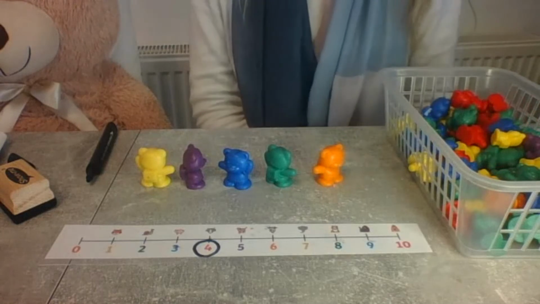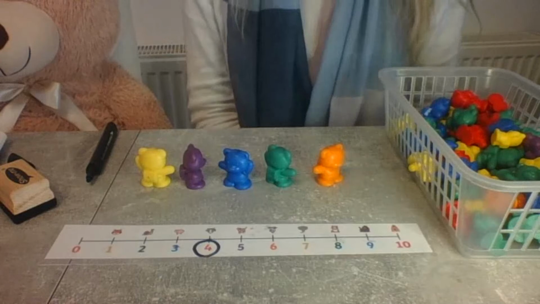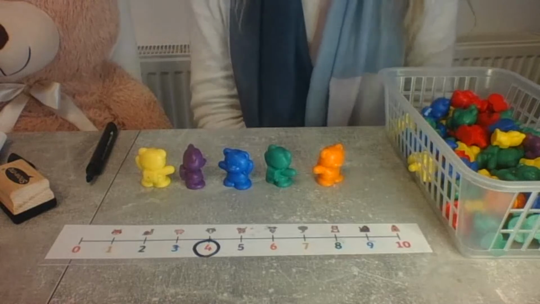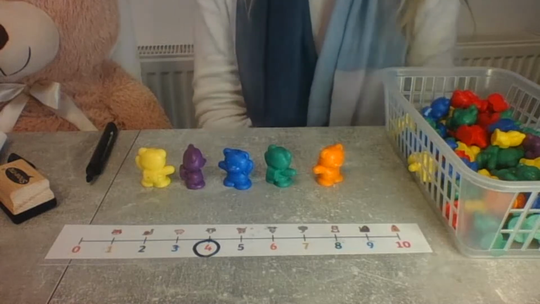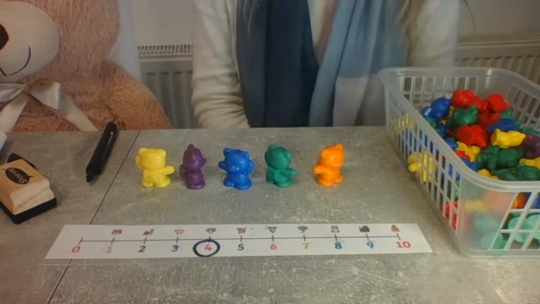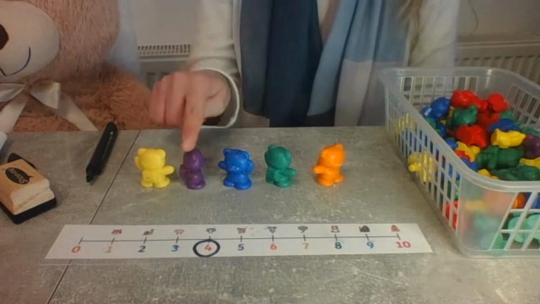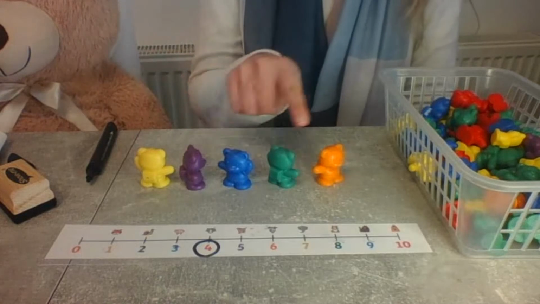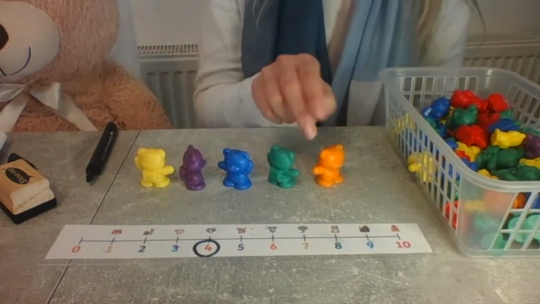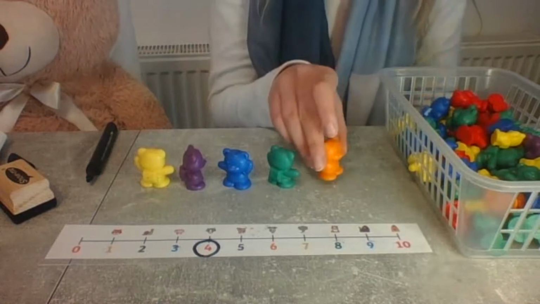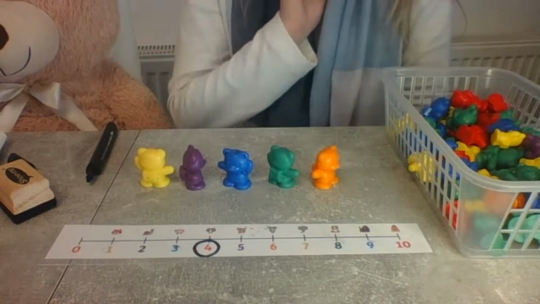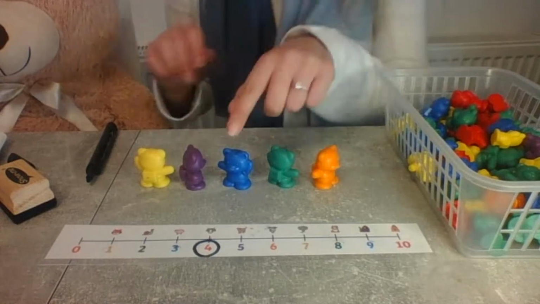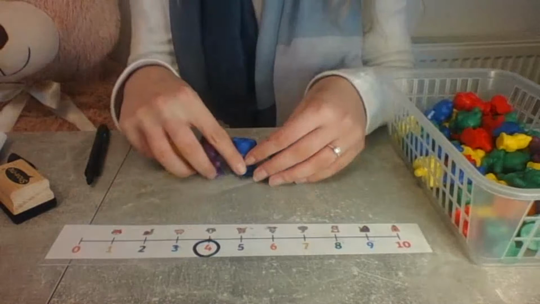Then we need to count them again to see what one more than 4 is. Now you might already be able to do this in your head, but let's just check we are right. 1 more than 4 is 1, 2, 3, 4, 5, because we added 1 more to 4, so 1 more than 4 is 5.